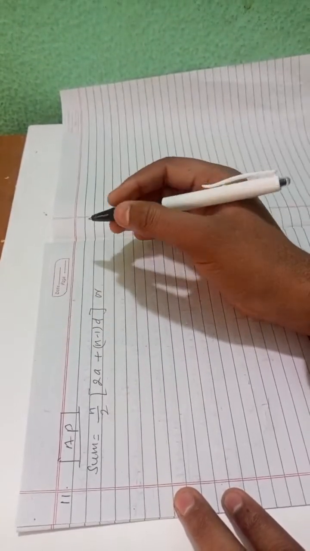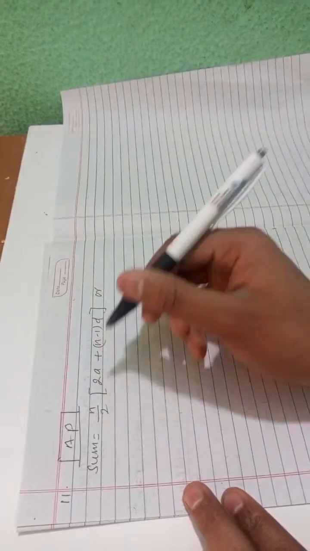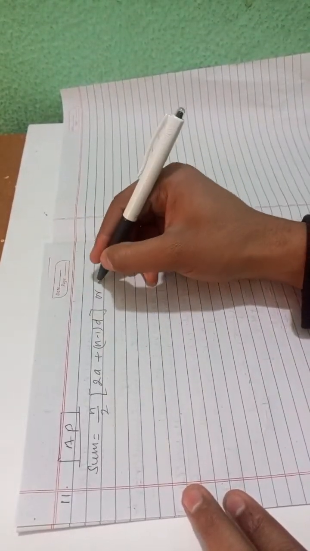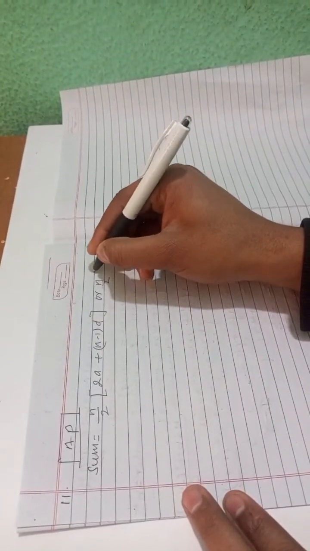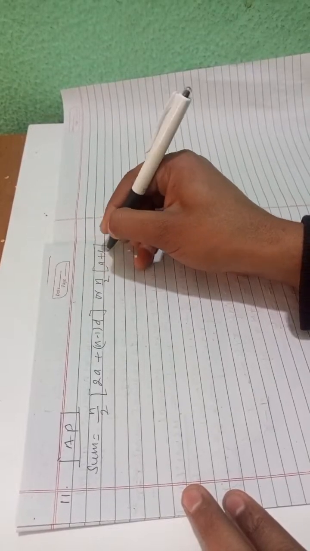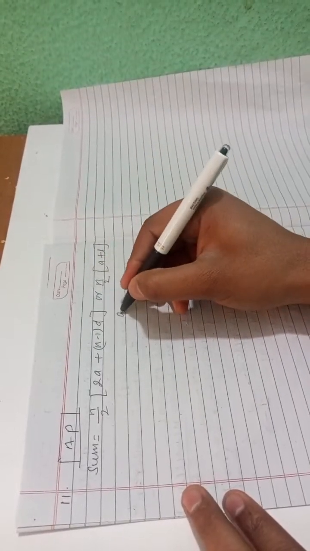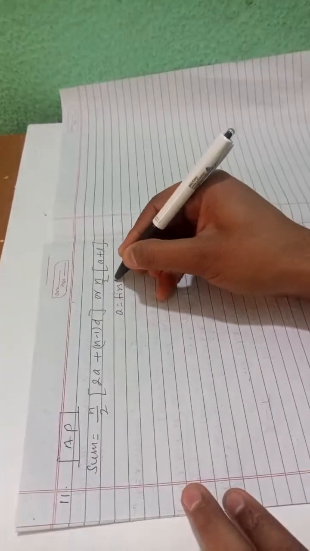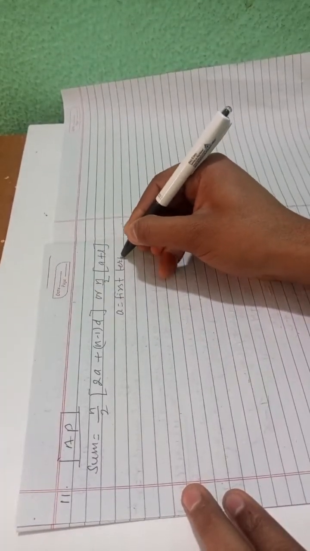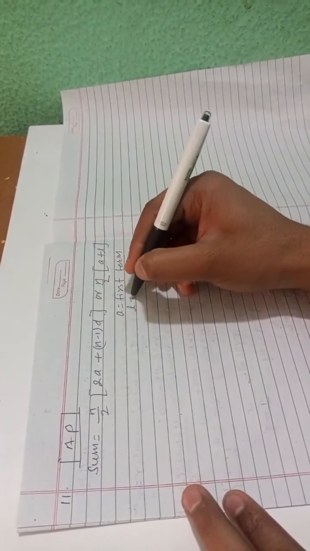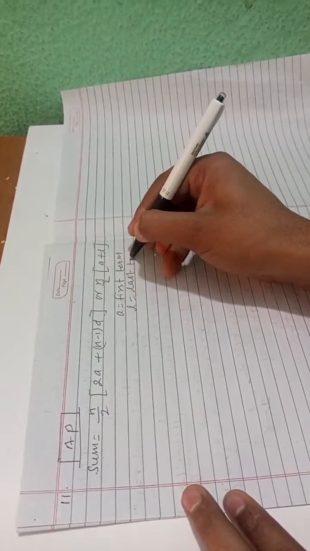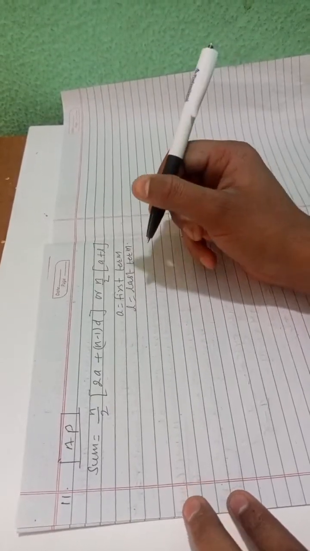Or you have to apply another formula: n by 2 times a plus l, where a is the first term and l is the last term.